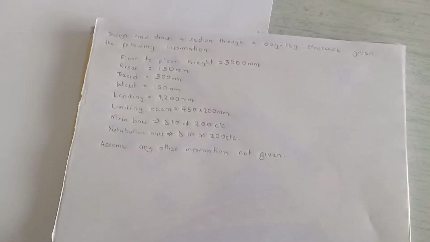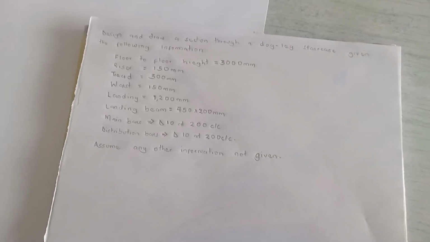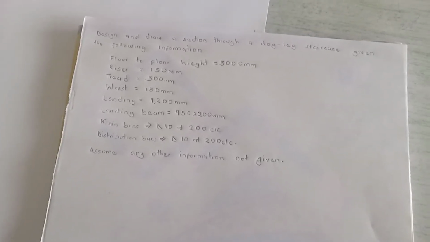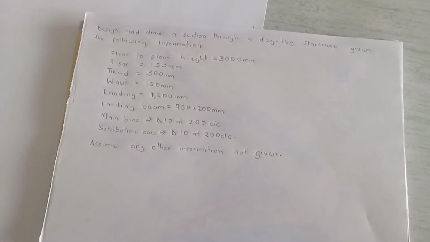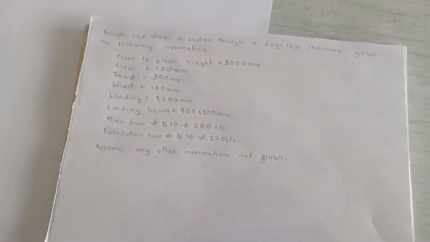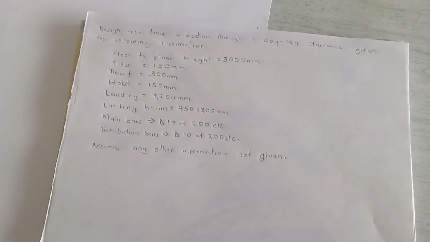Today I'm going to show you how to design and draw a section through a dogleg staircase. Say you are given a question like: design and draw a section through a dogleg staircase given the following information.